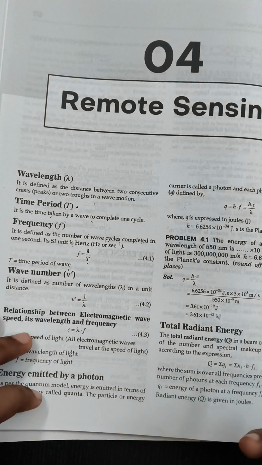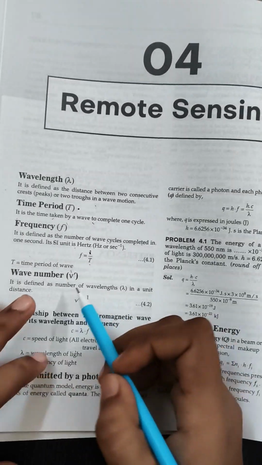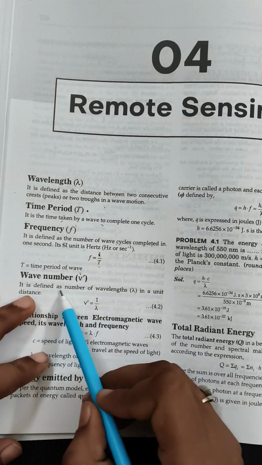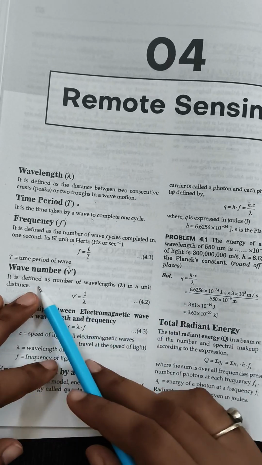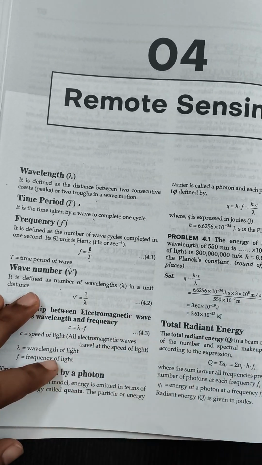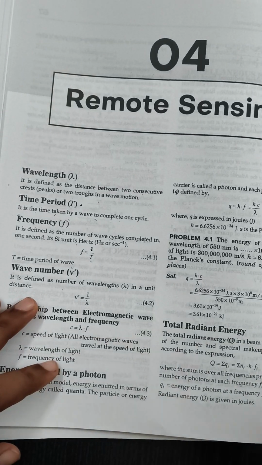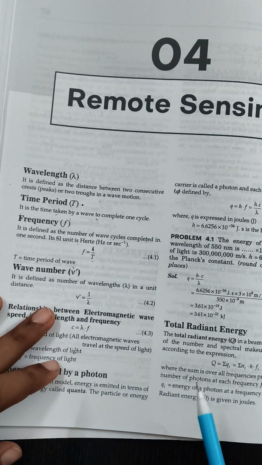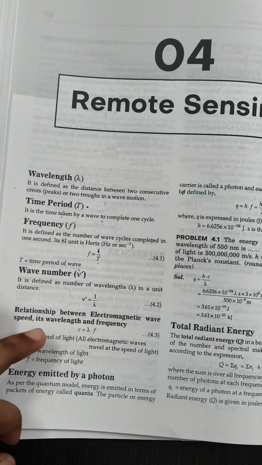Now we discuss the relationship... Oh, sorry, I forgot about wave number. So let's discuss wave number. Wave number is defined as the number of wavelengths in a unit distance. That means how many wavelengths are present in 1 meter. It is simply the inverse of wavelength. So if the wavelength is very small, many waves can fit into 1 meter, so the wave number becomes high.